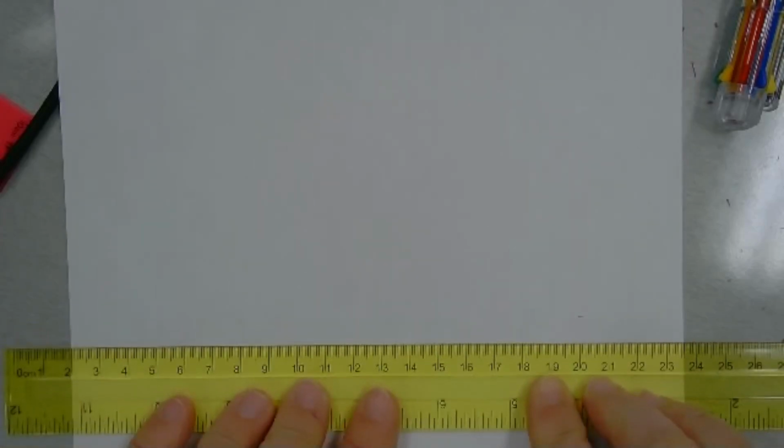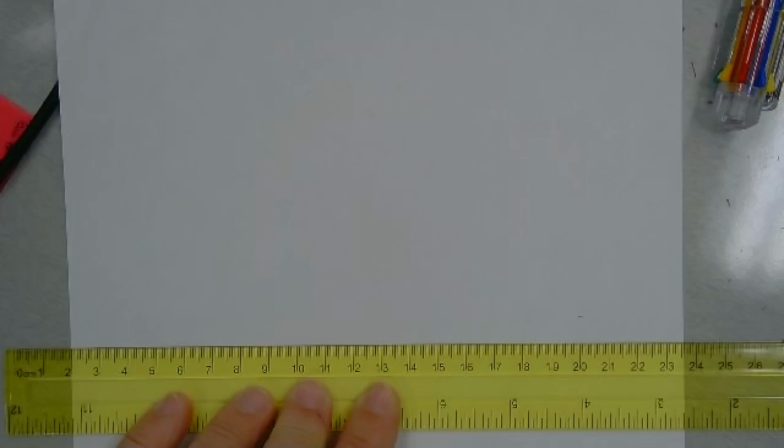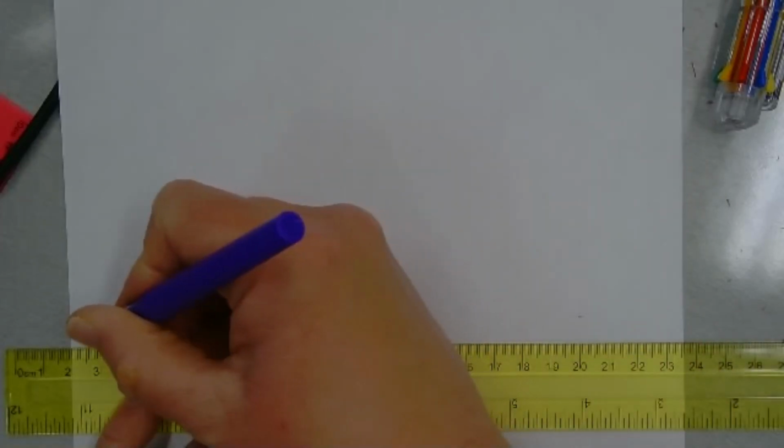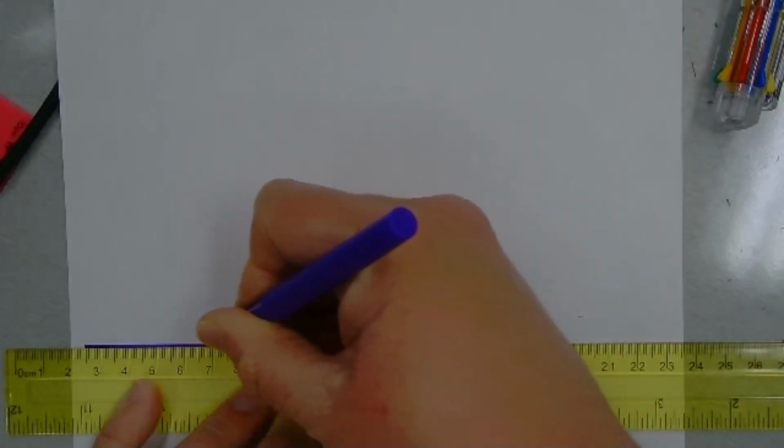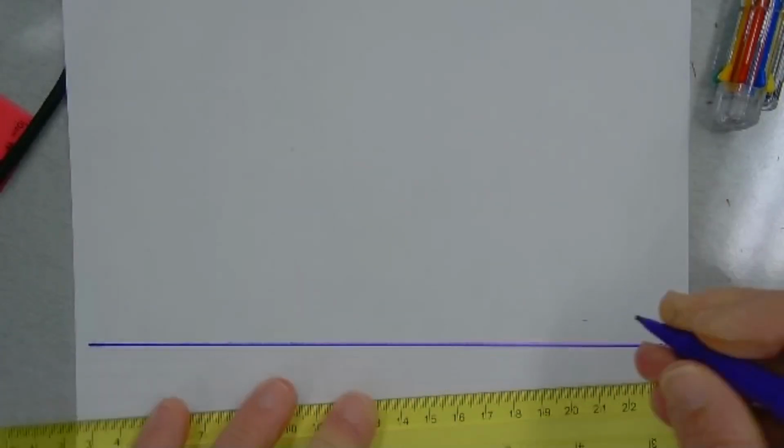So I start by constructing a horizontal line. This is going to be my x-axis. I'm just using a ruler to do that. And I'm just going to define my x-axis as wherever that ended up.